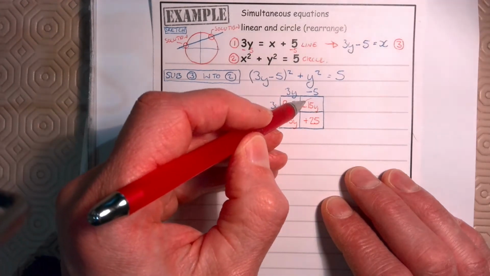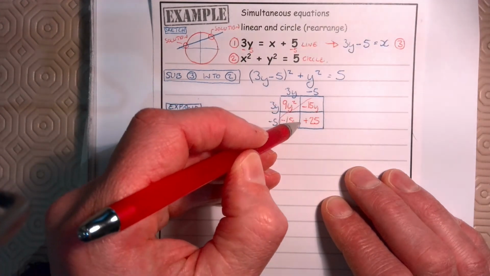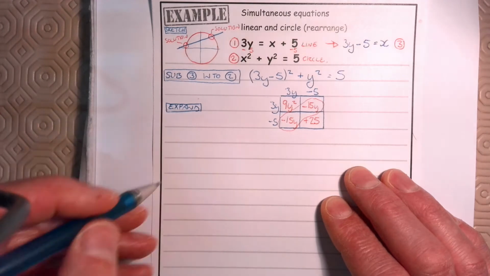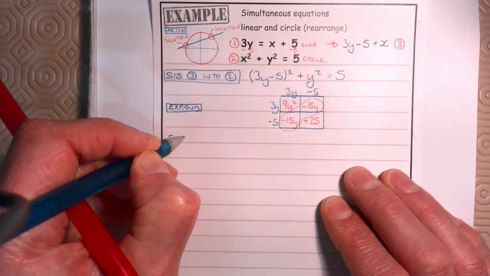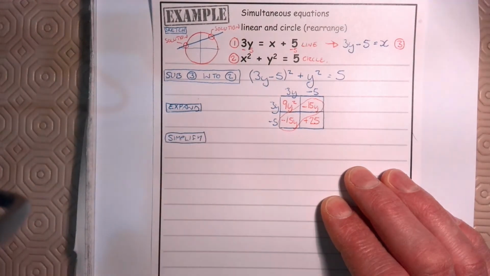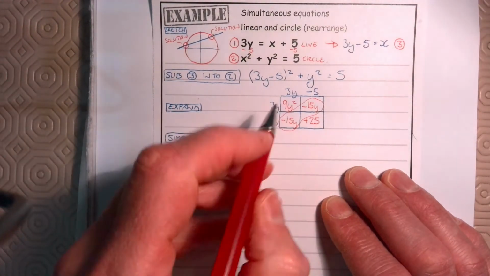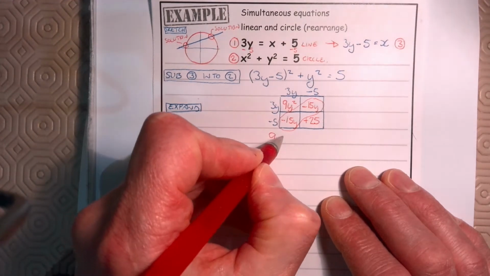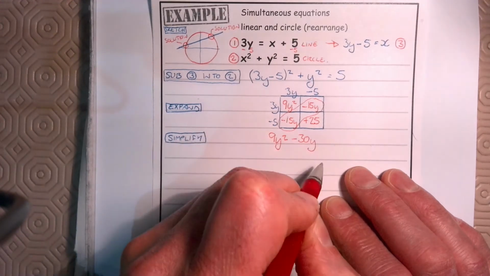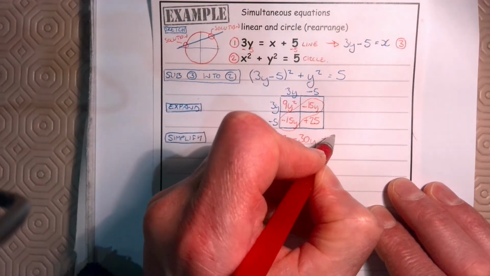We're going to need to collect like terms and simplify, so I'll just draw a little bracket there, a little sort of splodge around my like terms so we can collect them. So we're going to need to simplify. Here we go, simplify. So I've got 9y squareds. I've got minus 30 y's in total. And I've got plus 25.